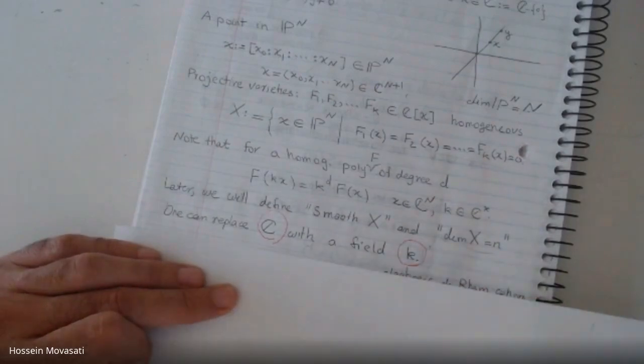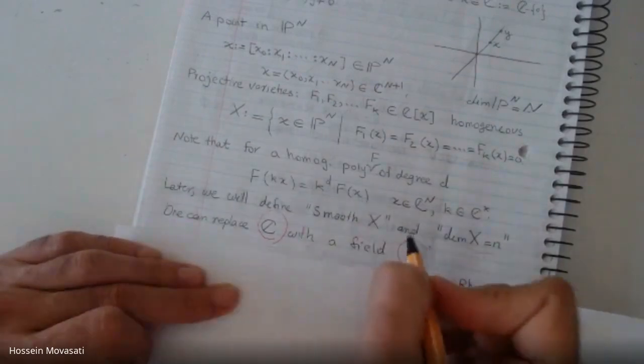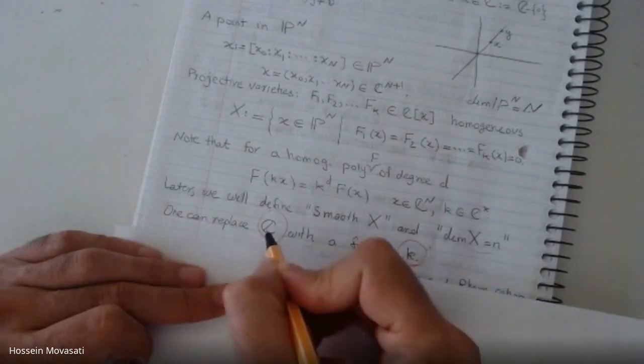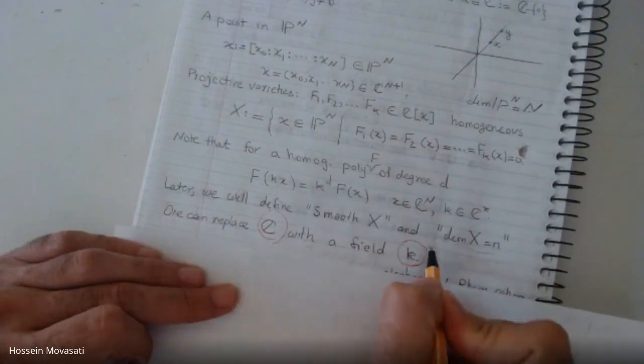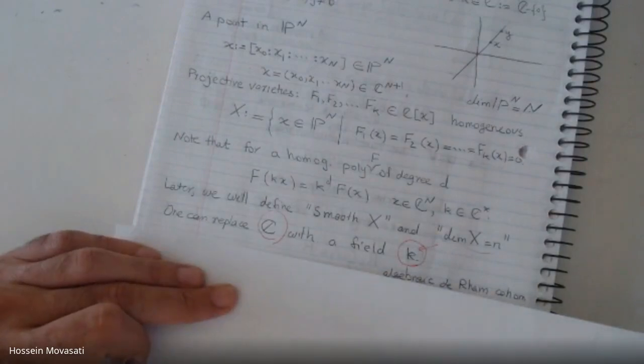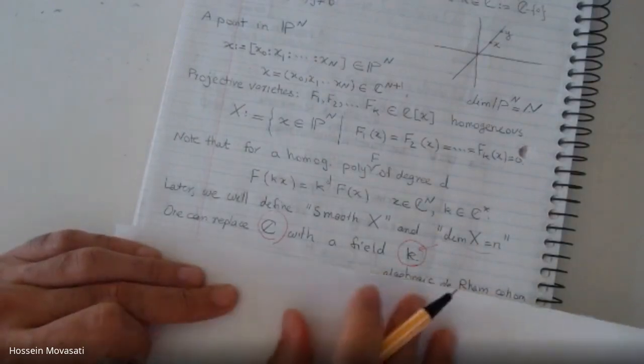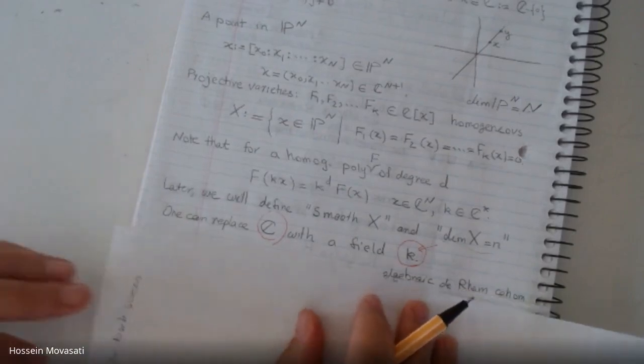When we develop the theory of algebraic de Rham cohomology, you will see that at the end we don't need the complex numbers. It can be any field. In this way, our theory will go in a more arithmetic direction.